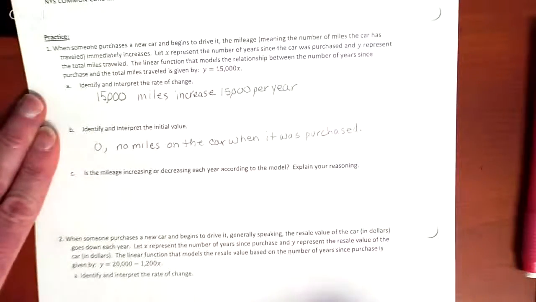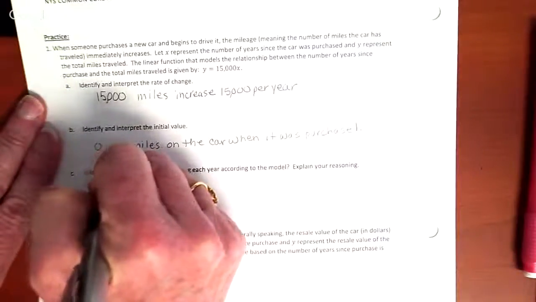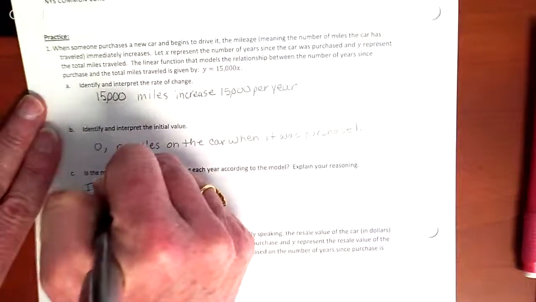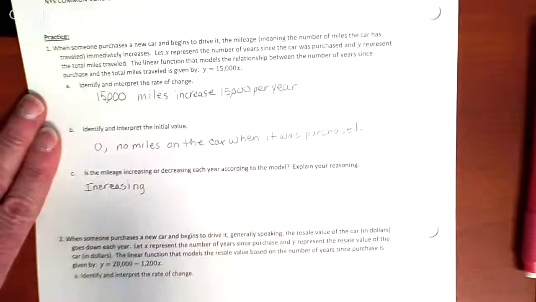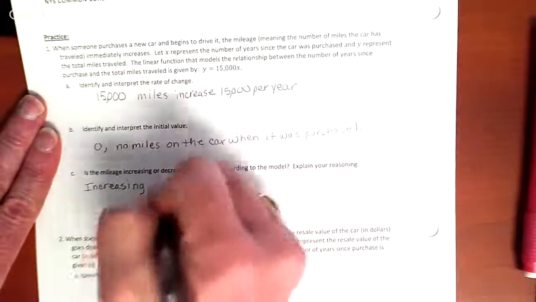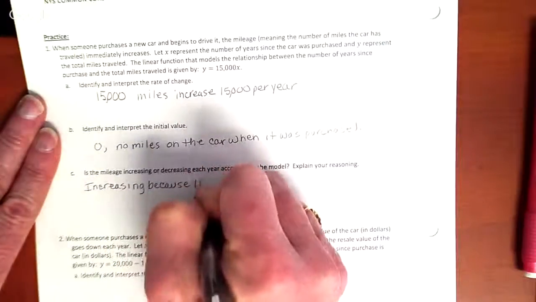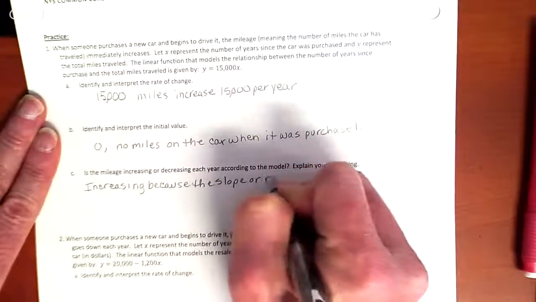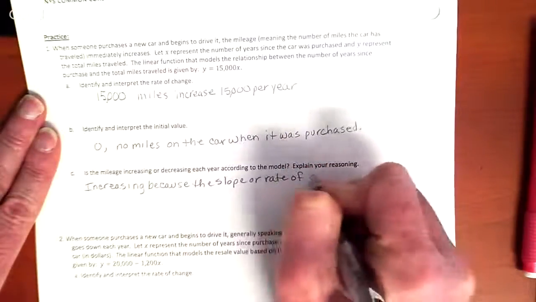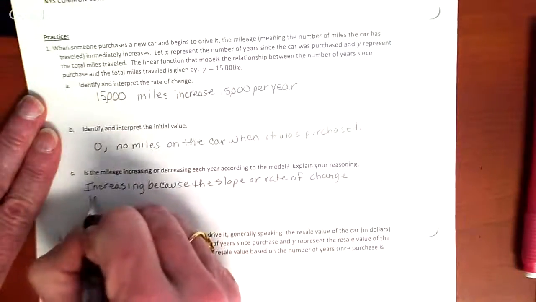Is the mileage increasing or decreasing each year according to the model? Increasing, because the slope or rate of change is positive.